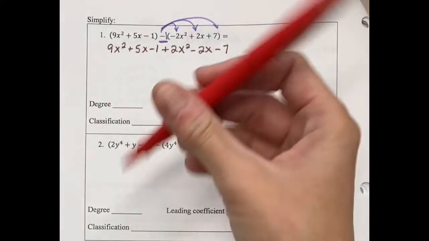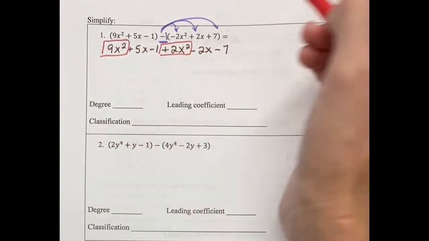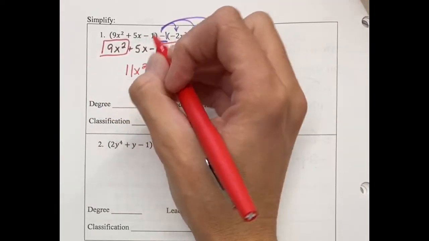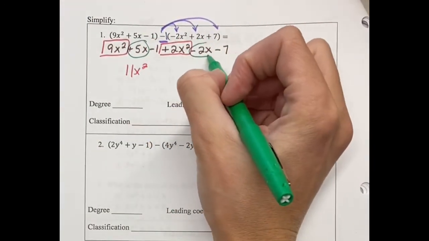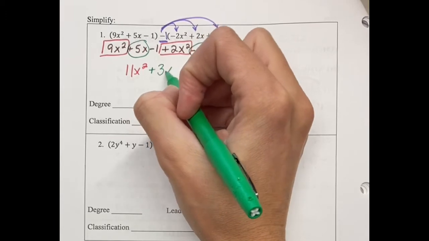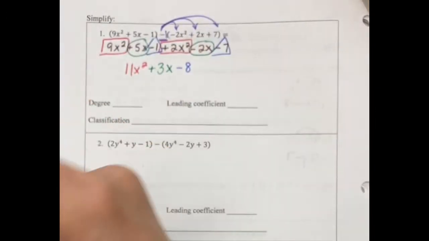Then we want to combine our like terms. So I have 9x squared and 2x squared, which gives me 11x squared. I have 5x and negative 2x, which combine to give me a positive 3x. And then I have a negative 1 and a negative 7, which combine to give me a negative 8.